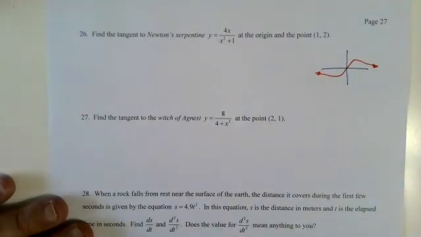Find the tangent to Newton's Serpentine at the origin and the point (1, 2). I guess it doesn't say, but it means tangent line.